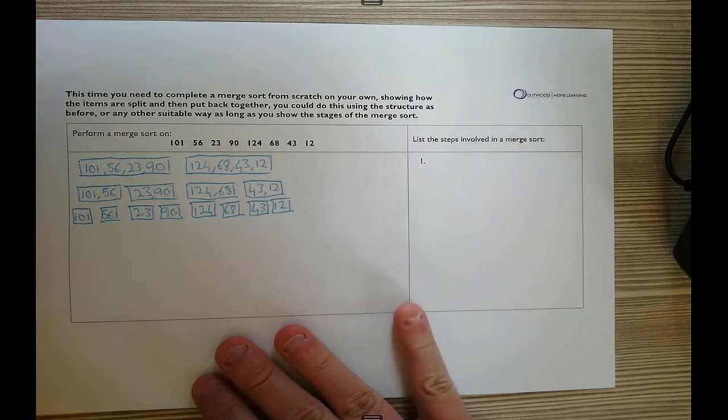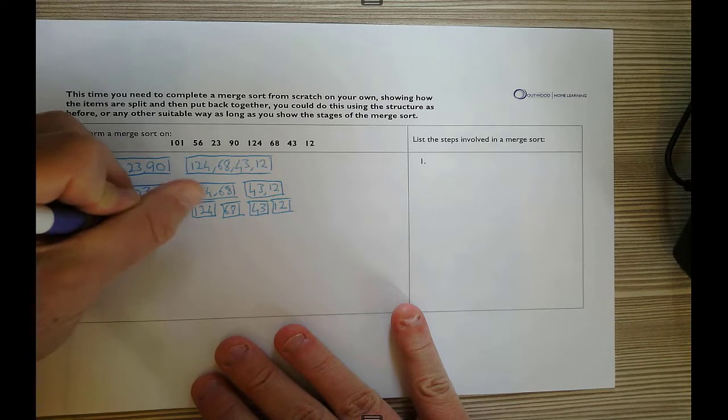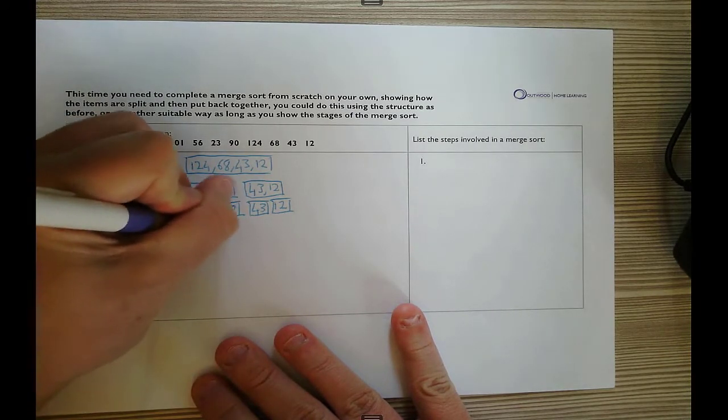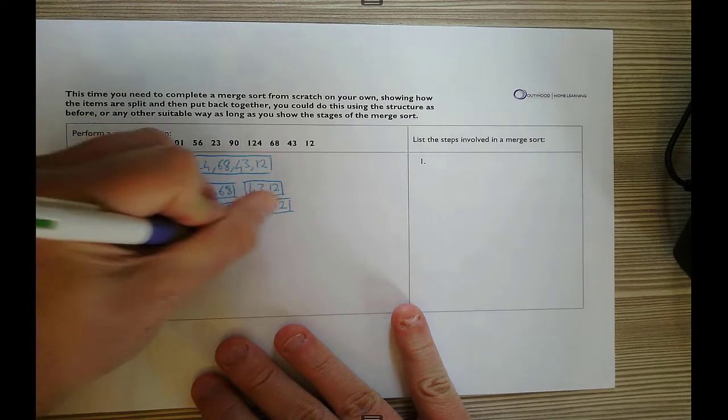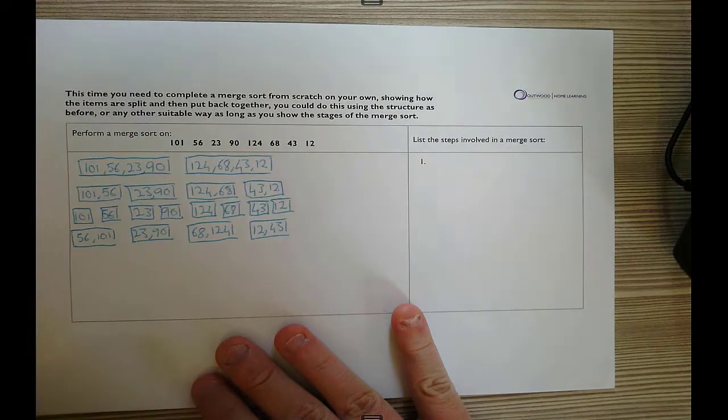That's the first step. I then need to merge them back together. So I'm going to have 56 and 101 in a box together. I have 23 and 90 as they were because they were already in order. Then I'm going to have 68 and 124, and then 12 and 43. Repeat the process again, so it is quite long-winded.